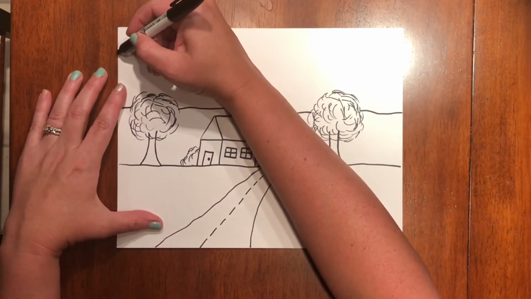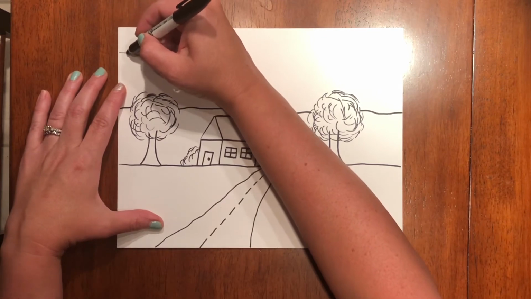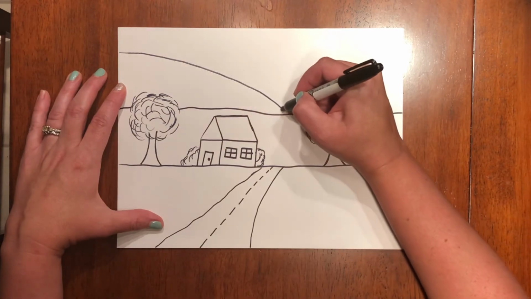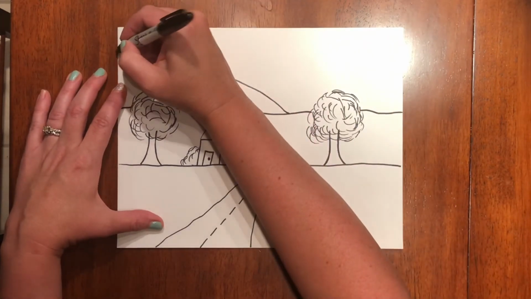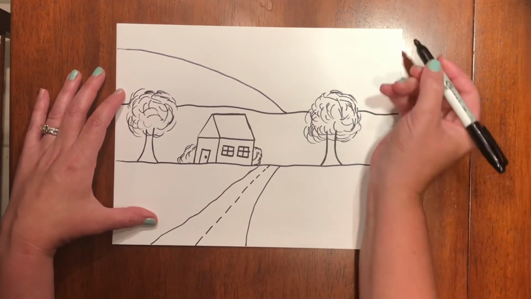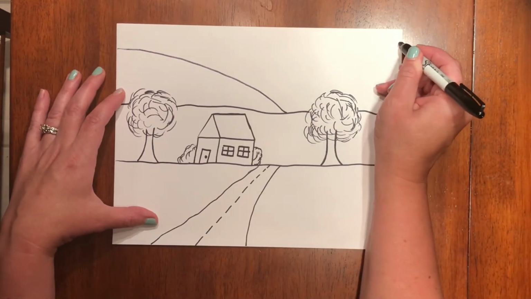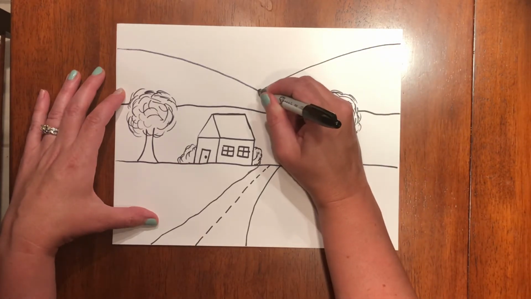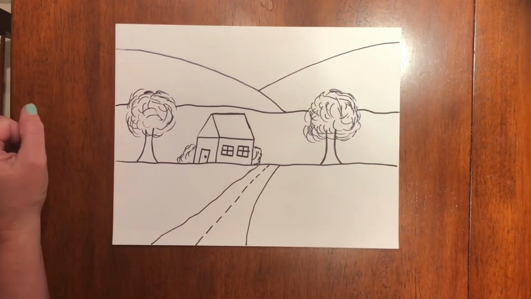Then I'm going to come from this side and make a mountain. So I'm going to curve down and meet the line that I just drew. And then I'm going to come from this side and curve down and kind of overlap the mountain that I just drew.